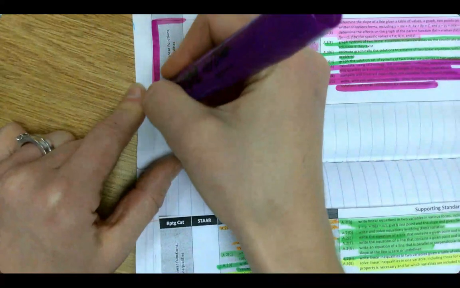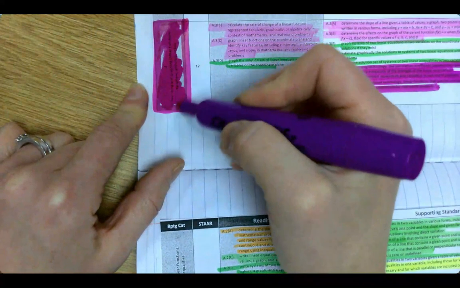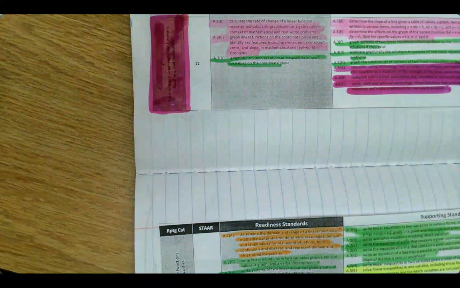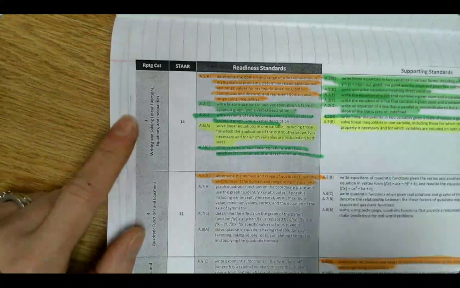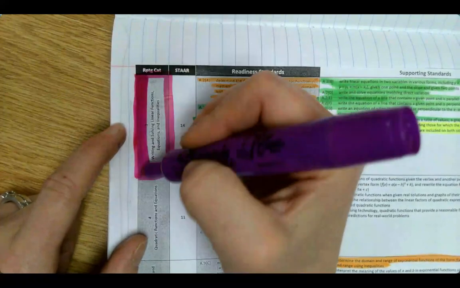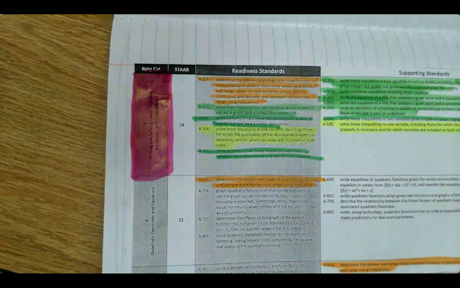So I'm going to go ahead and box this in and shade it because we finished it. That's reporting category 2. And we have also finished reporting category 3. See how all those are highlighted? Go ahead and highlight the whole reporting category 3 box. So there are 5 categories. We have completely finished 2. So we're going to keep on rolling through it.